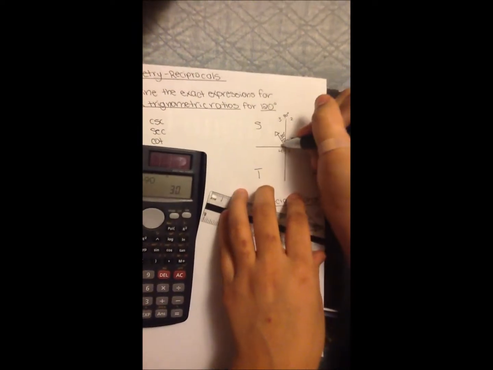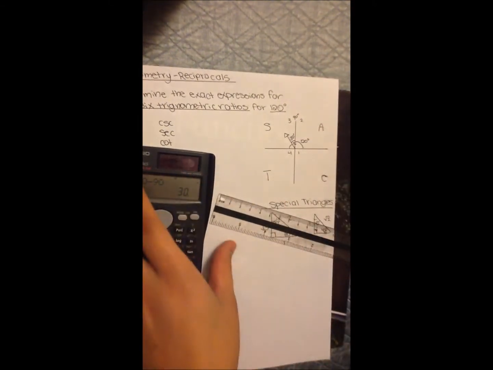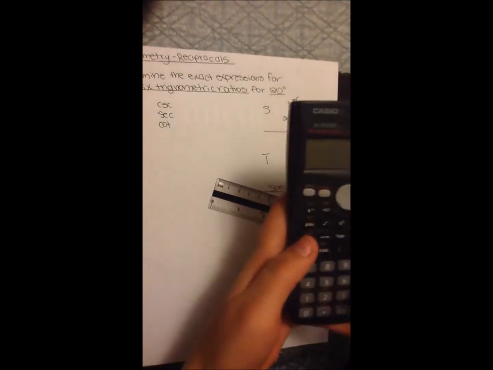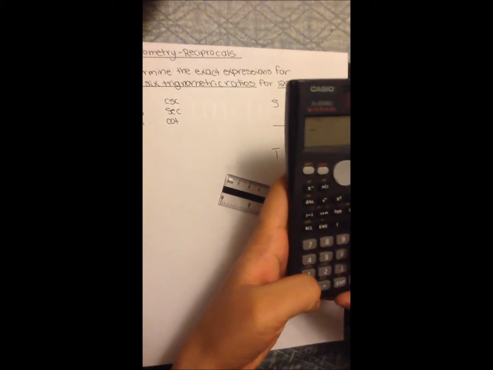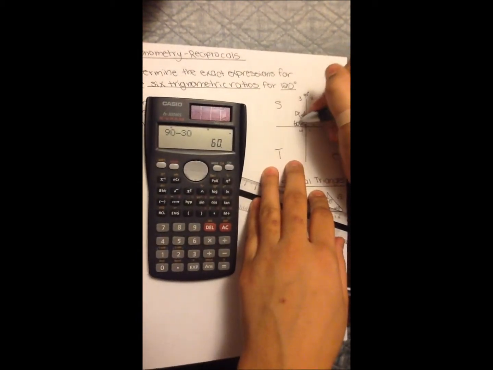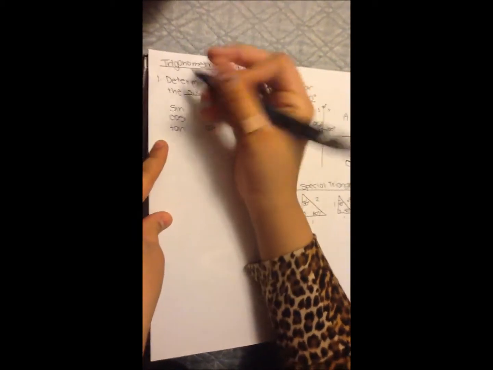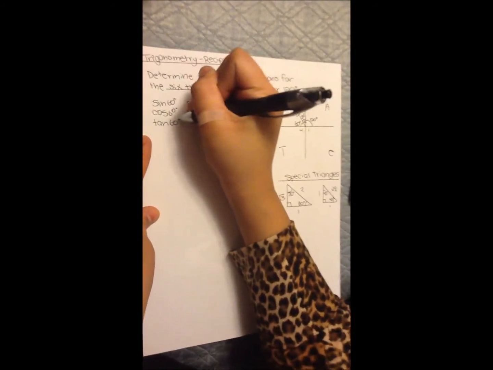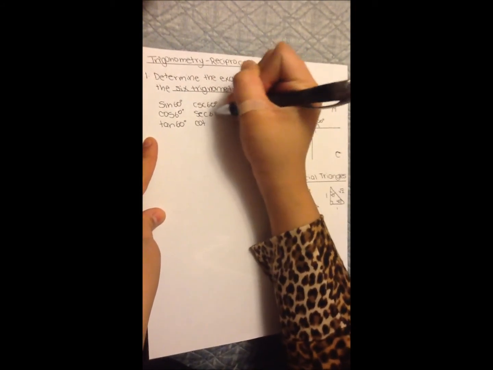Okay. So to find this angle, all we need to do now is subtract 30 from 90 degrees. And we get 60 degrees. Okay, so now that we know this angle, we can start finding our 6 trigonometric ratios. So sine 60 degrees, cos 60 degrees, tan 60 degrees, and so on.